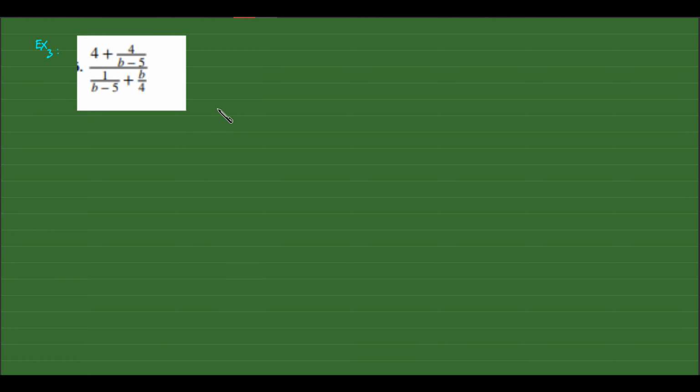Alright, so what do you see over here? There's nothing over here. Okay, so I have a fraction, and on the top I have addition, at the bottom I have addition. Okay, so I have a bigger fraction. So in order to do this, this is what I recommend. Usually I don't do it like this, but I think that the way I'm doing right now, it'll be easier for you.